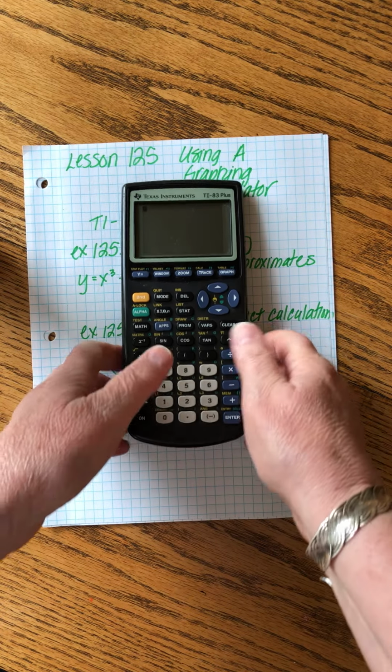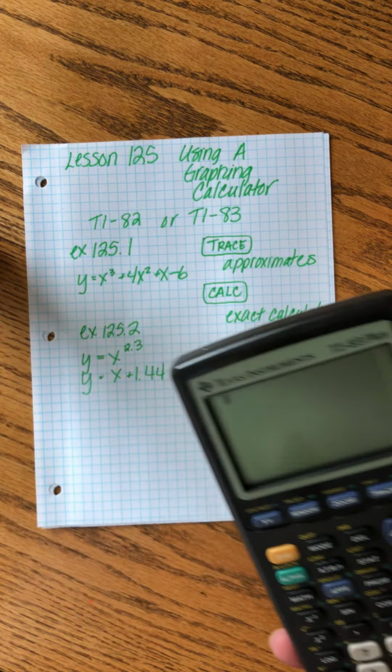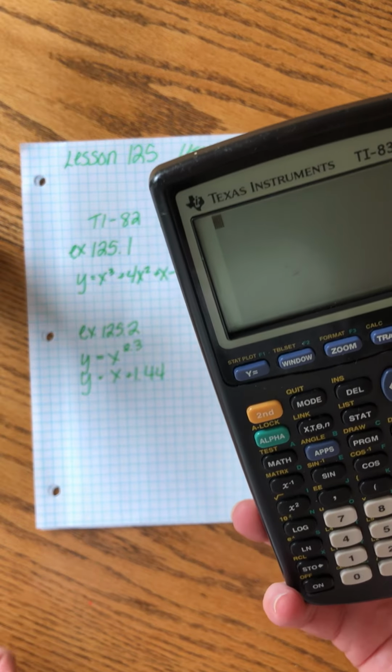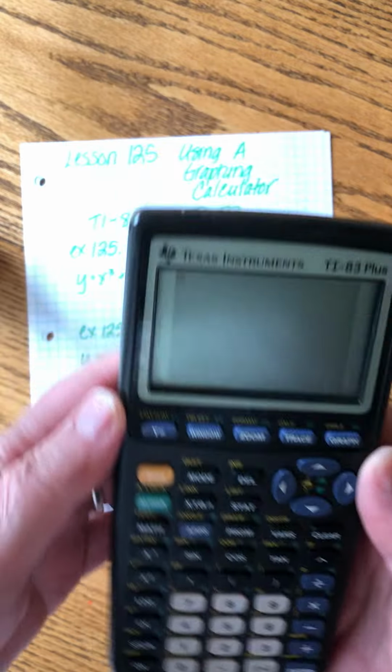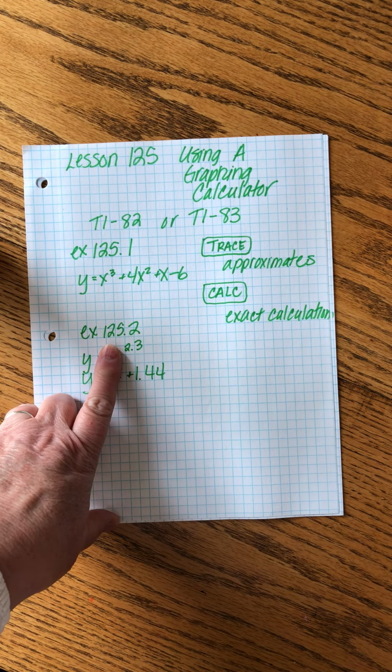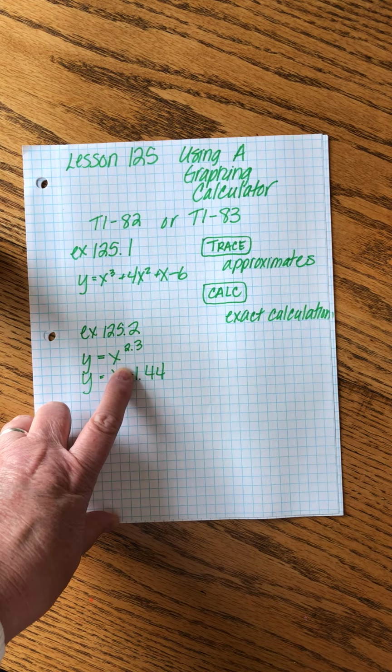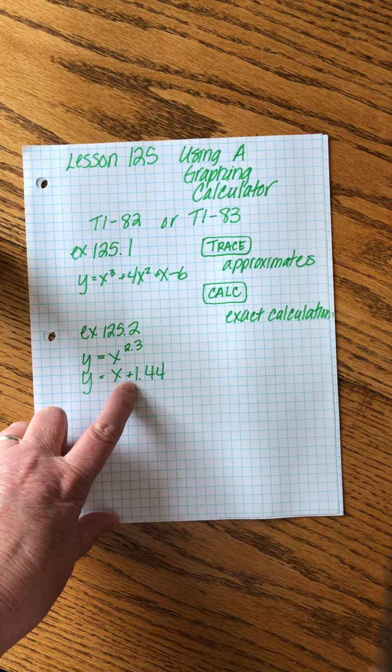Saxon Advanced Mathematics, lesson 125. I'm just back from the drugstore. I ran up and got batteries so that I can continue this lesson. We're on example 125.2, and we're in the process of entering these two functions.